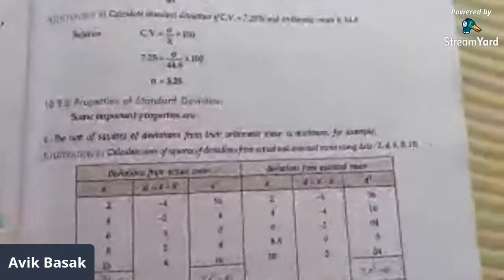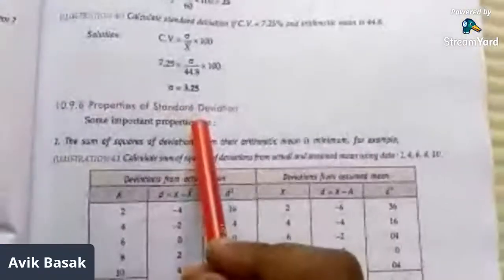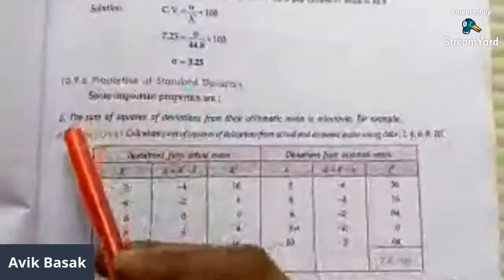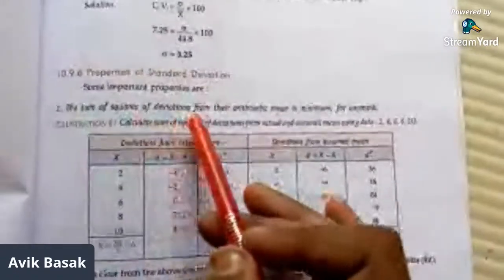Understood? So this is coefficient of variation under individual, discrete, continuous series. Then we will come to some properties of standard deviation, which are important and sometimes come in exams. To prove this one: the sum of squares of deviation from their arithmetic mean is minimum. You have to show that the sum of squares of deviation from their arithmetic mean is minimum.